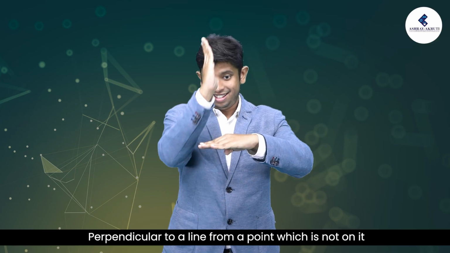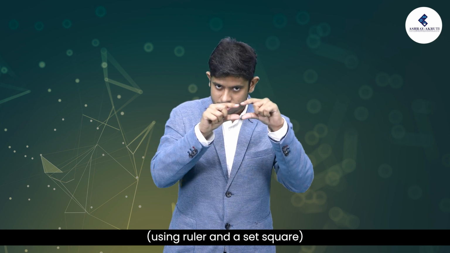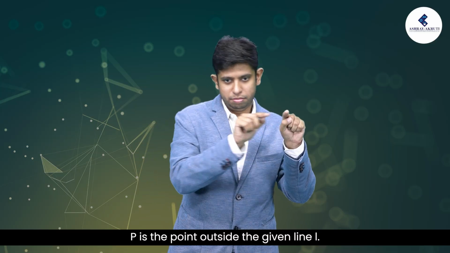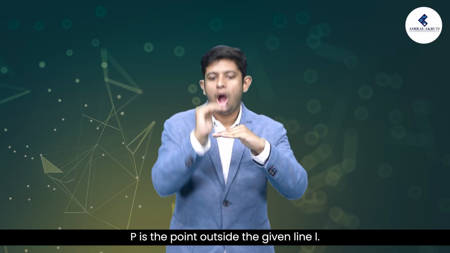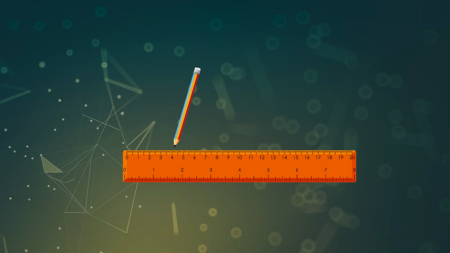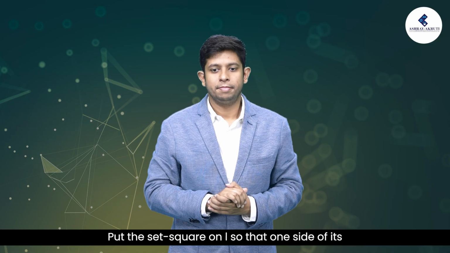Perpendicular to a line from a point which is not on it, using ruler and a set square. Step 1. P is the point outside the given line L. Step 2.